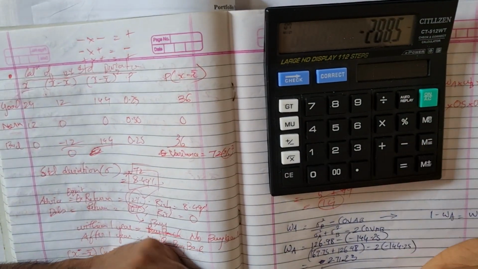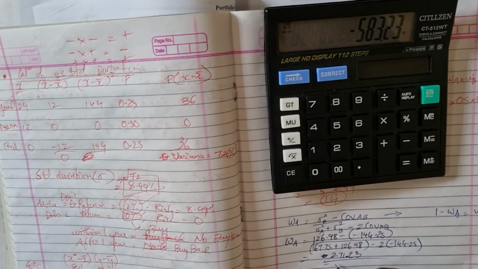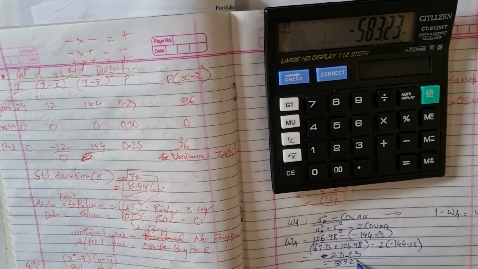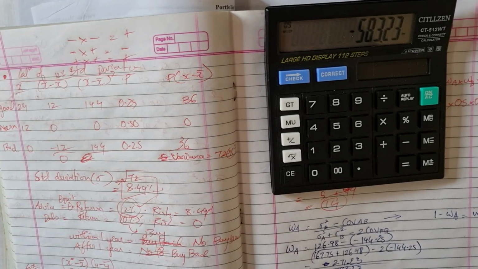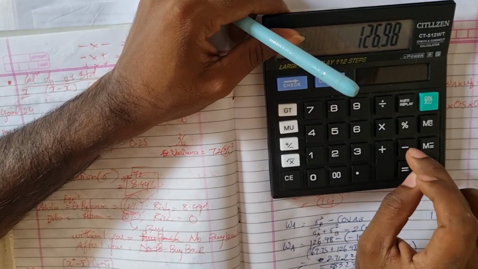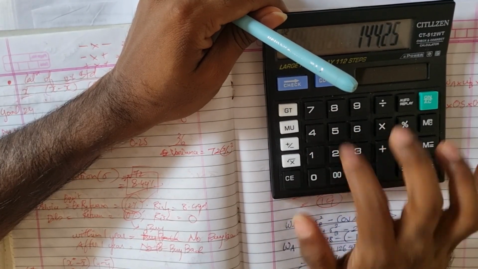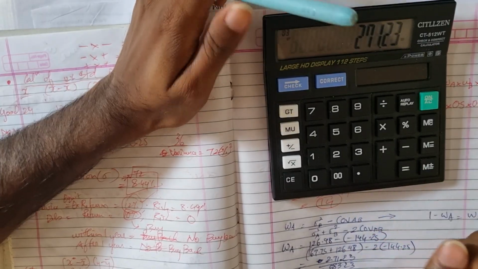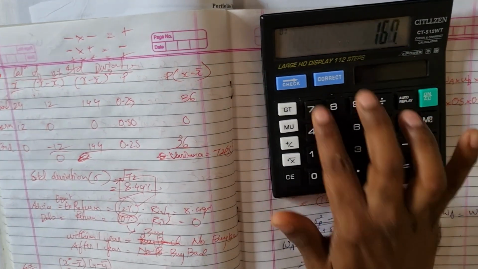Minus MRC, so I'm getting minus 583.23. So above also I should get, right? 126.98 minus 144.25, no, minus into minus plus only is coming.